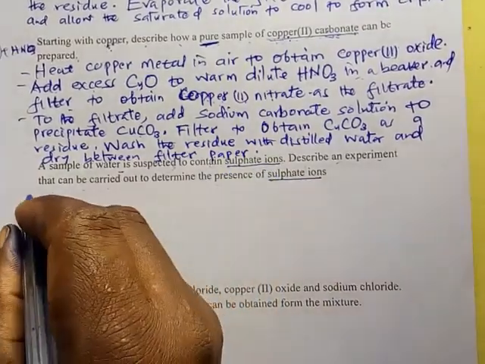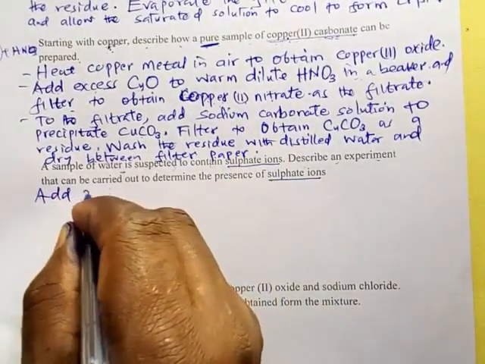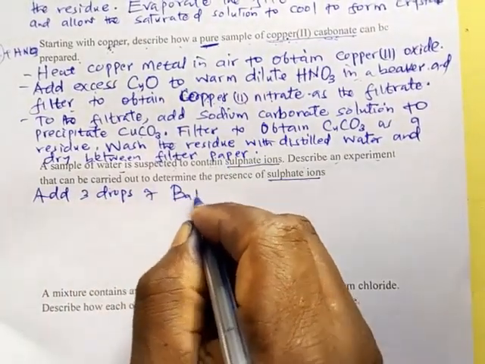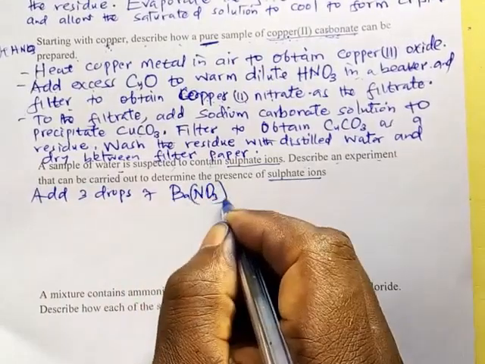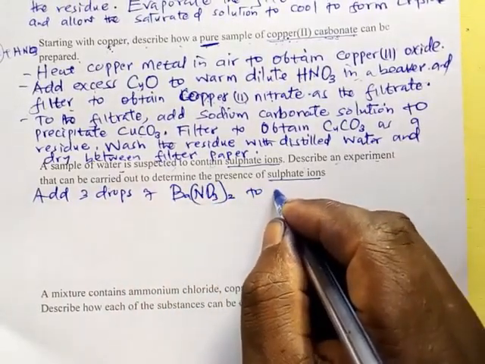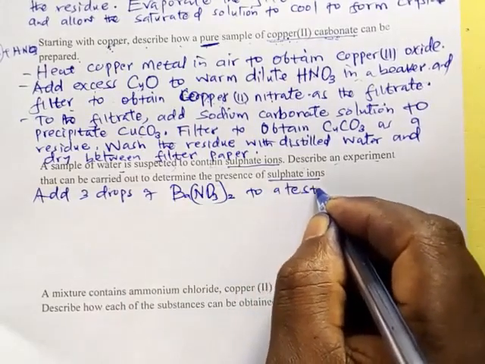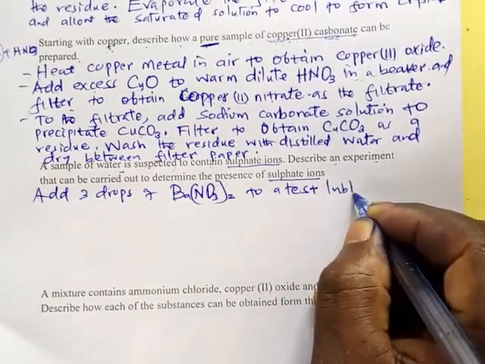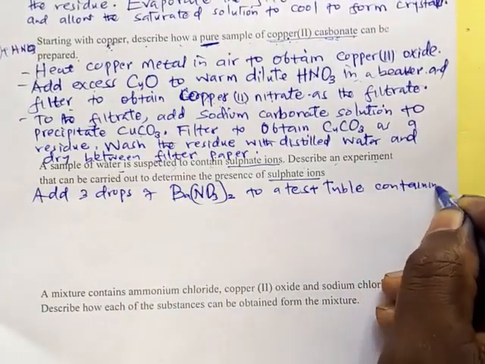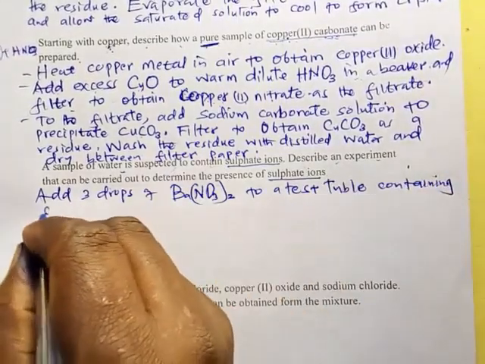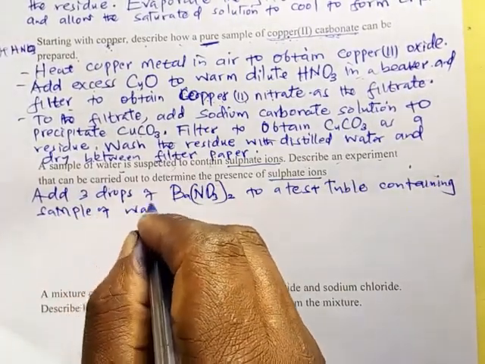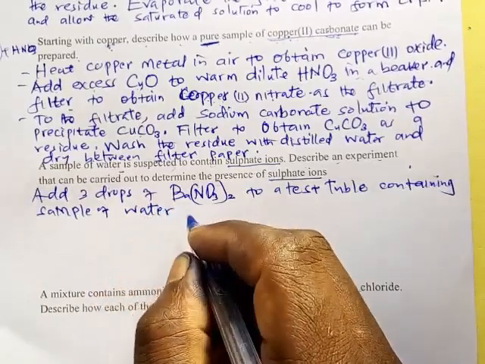So what you do, you add 3 drops of barium nitrate to a test tube containing the sample of water that is suspected to contain the sulfate.